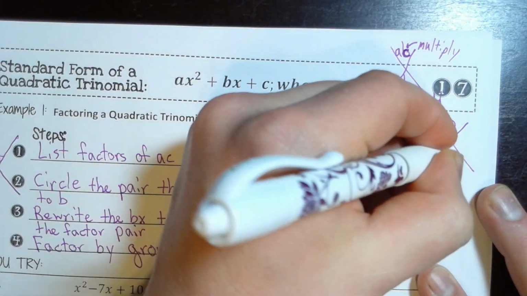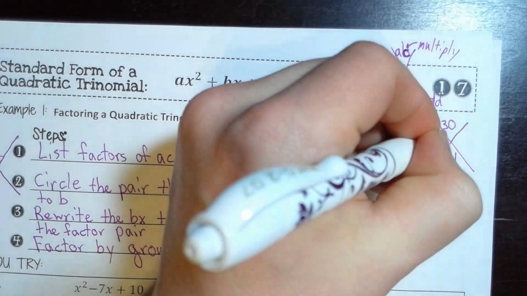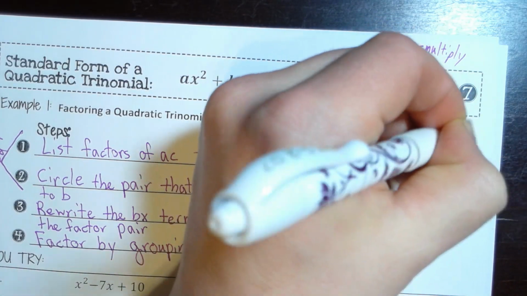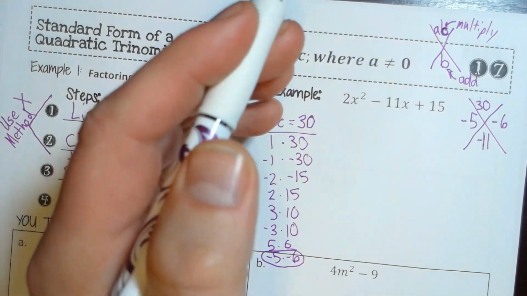Okay, so now that we've got this, we need to come up with something times something that equals 30, but adds up to negative 11. And we, of course, already know what it is. Negative 5 times negative 6 multiplied together equals 30, but added up to be negative 11.